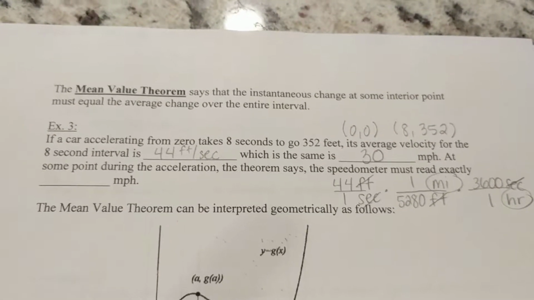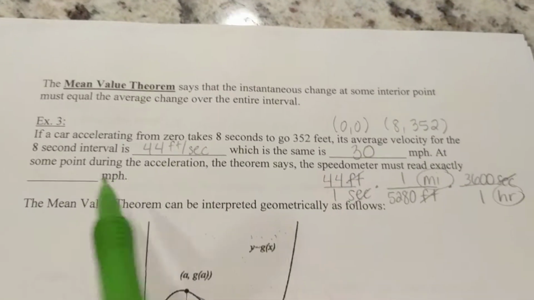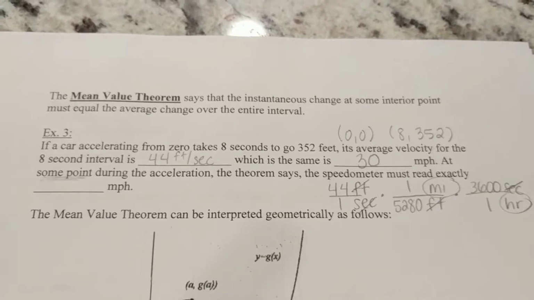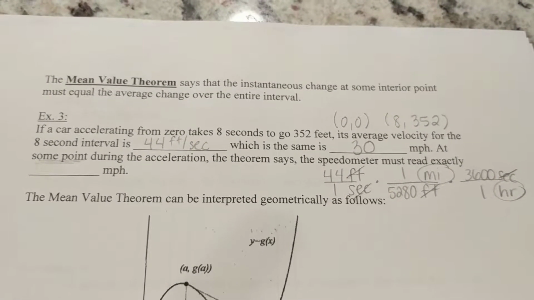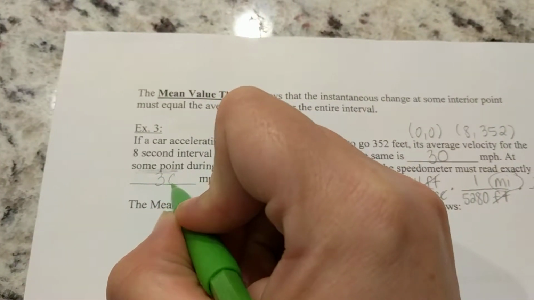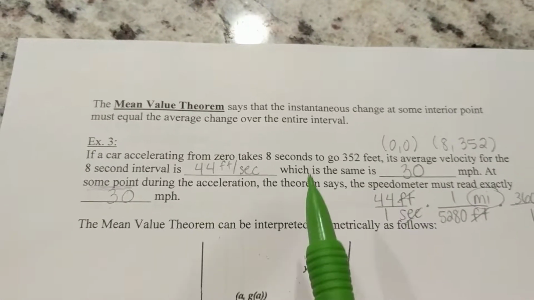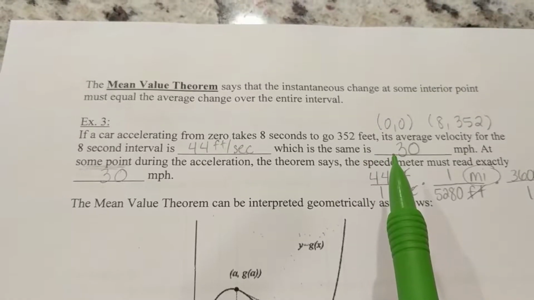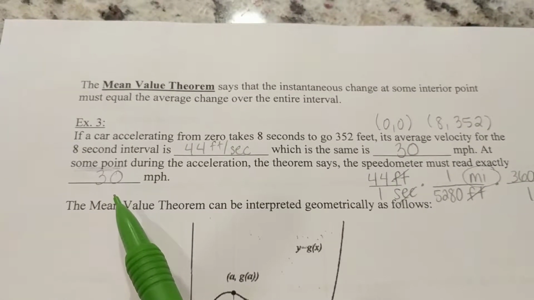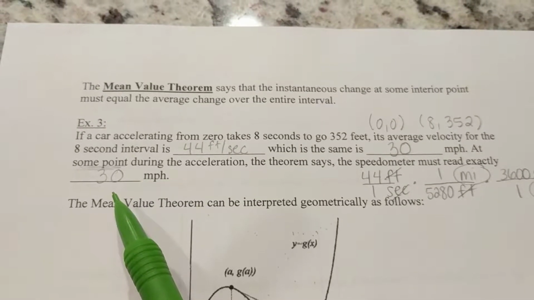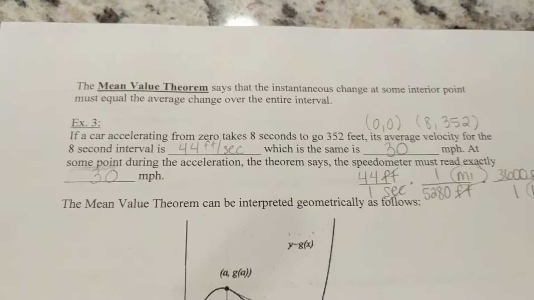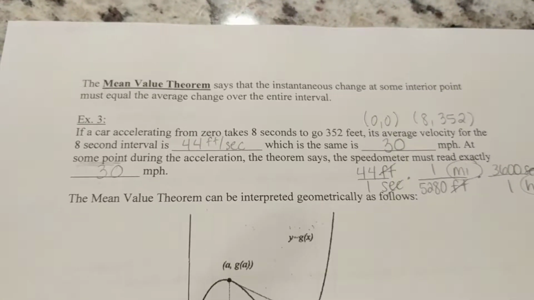And it says at some point during that acceleration, this is your c, the theorem says that the speedometer must have read exactly 30 miles per hour. So our average rate of change was 30 miles an hour. That means at some point in that time frame, the speedometer also had to show 30 miles per hour. It's not going to magically jump over 30. So at some point, it had to go 30.